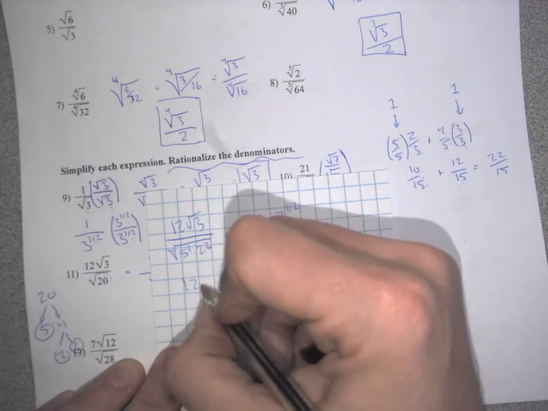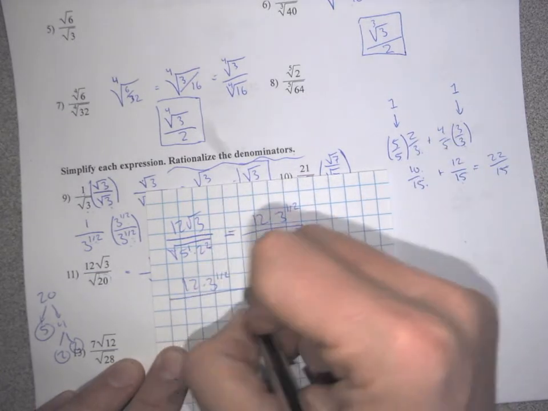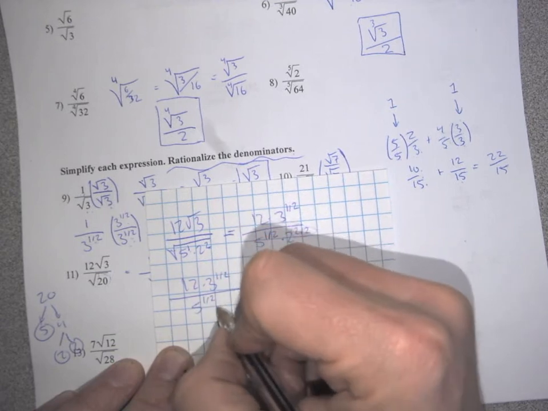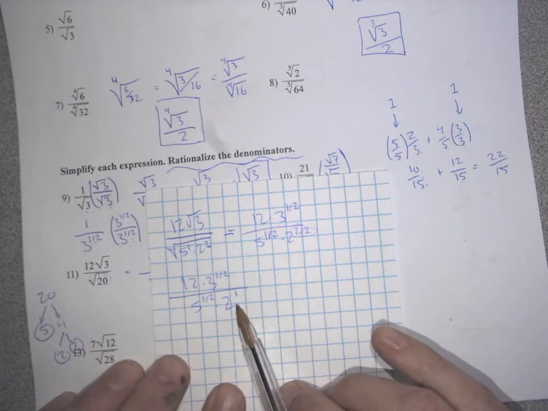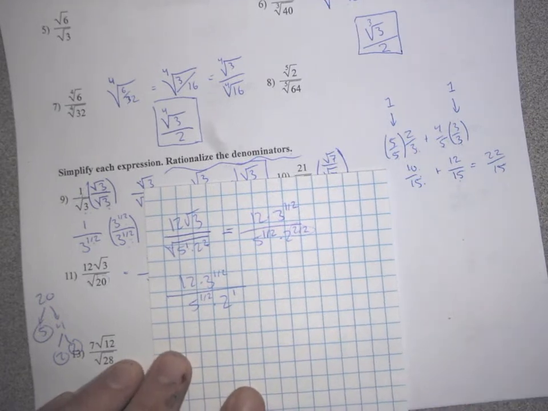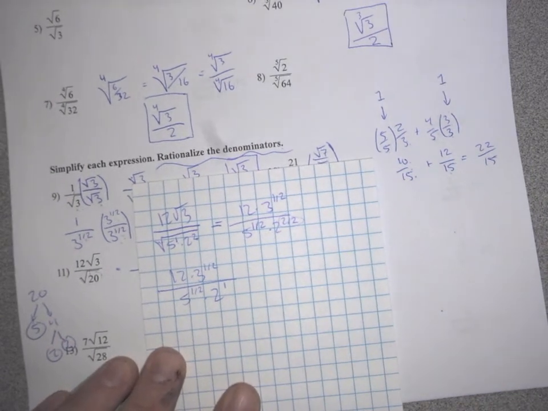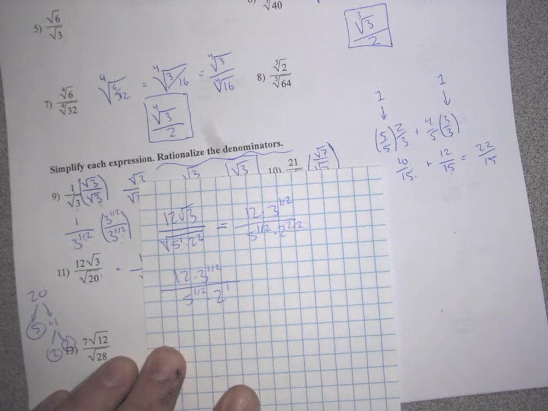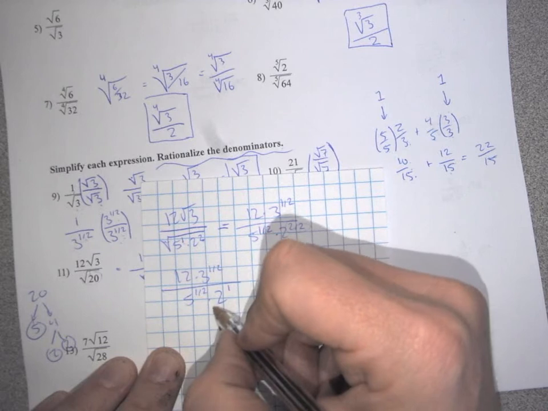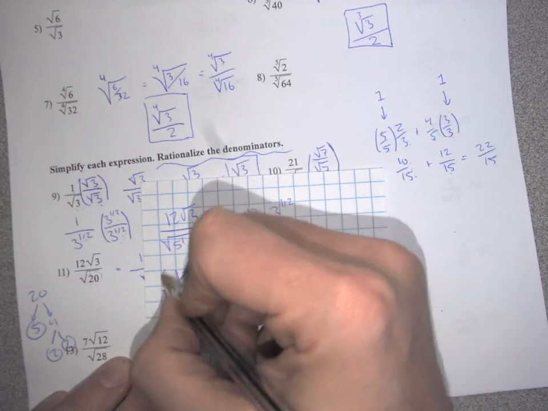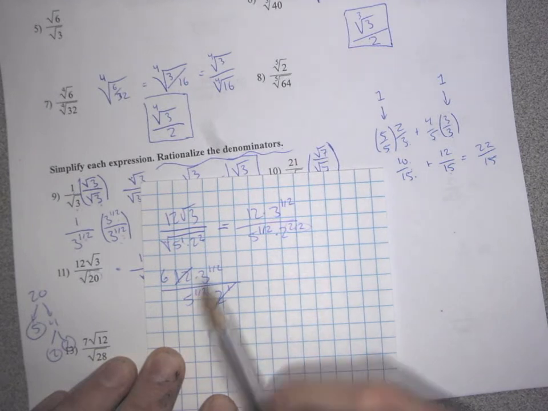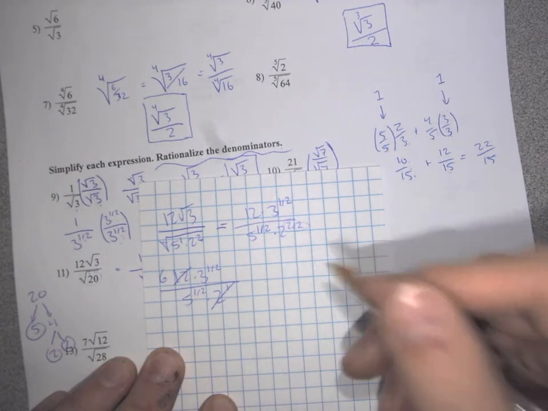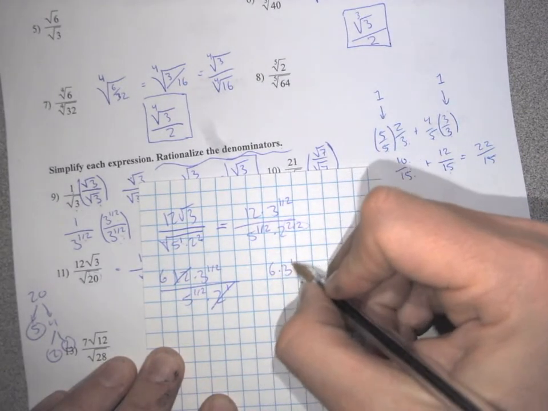So I have 12 times 3 to the 1/2 power over 5 to the 1/2 power times 2 to the 1. All right, 2 to the 1. So that's just a regular 2. Now, in the previous method that I did, I actually waited to cancel this 2, but you don't have to. We could cancel it early, so this is a regular 2 that cancels with a 2 inside there. So I have 6 times 3 to the 1/2 power over 5 to the 1/2. Okay, so let's rewrite that.